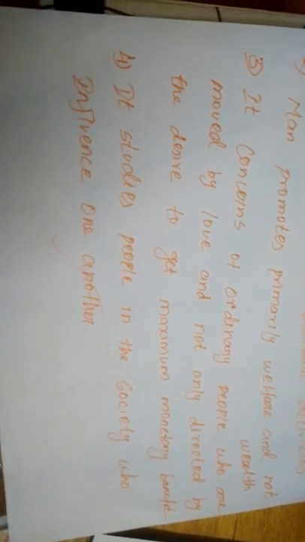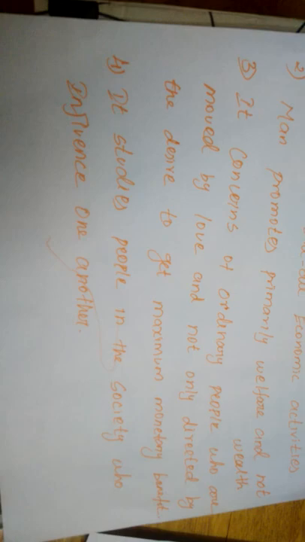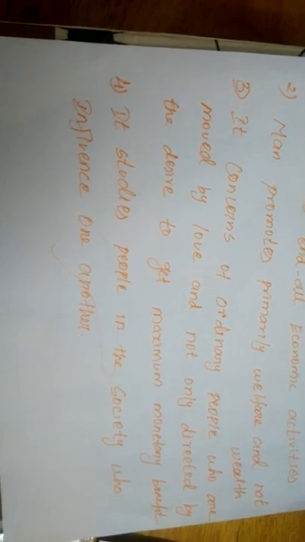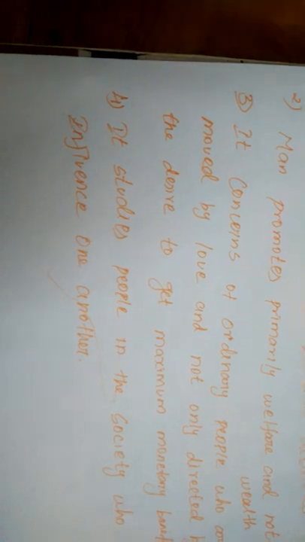Another feature of this definition is that it studies people in society who influence one another, because economics is also a social science. Who influence one another means, in a private organization, the managers or higher authorities depend upon the labor and other factors of production. In the same way, all low level workers depend upon the higher authorities for adjusting their personal income, improving their living standard, and protecting their own family.